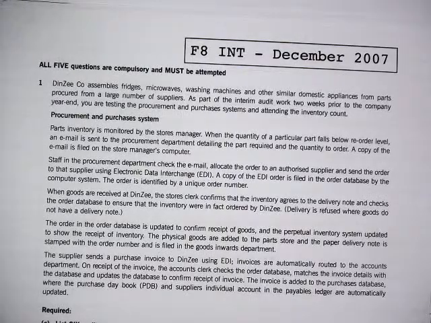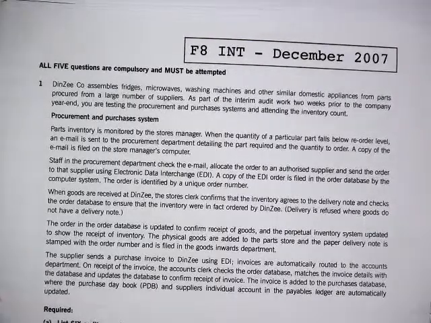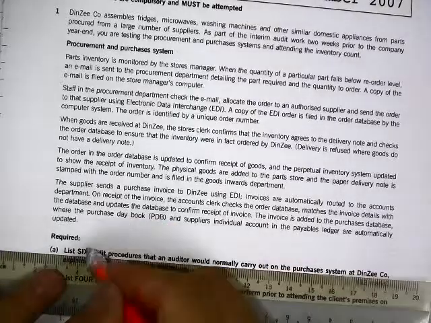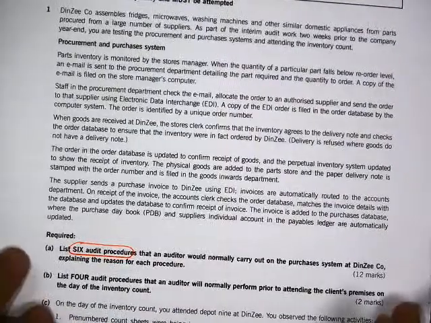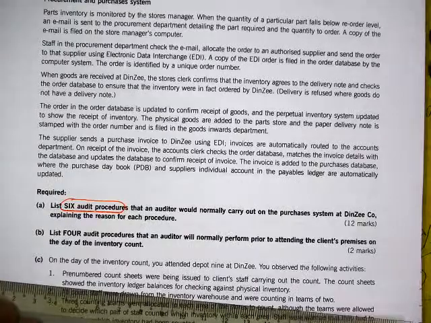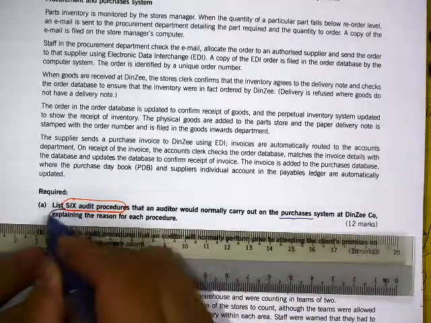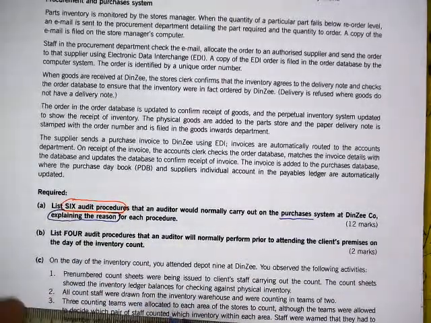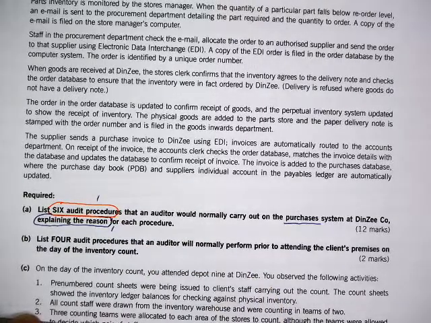Now this part we're going to see to do with purchases and inventory. Page 9, I think. Page 9. Okay. Now straight away they ask over here that they want 6 audit procedures that the auditor would normally carry out on the purchases system. So to audit purchases at DIN C and explain the reason for your procedure. Now it's a 12 marks requirement, so it's quite well understood it is 1 mark each.